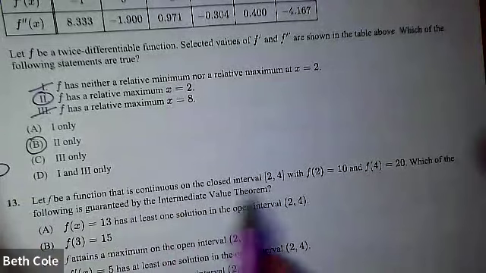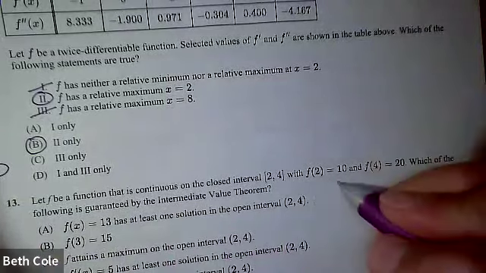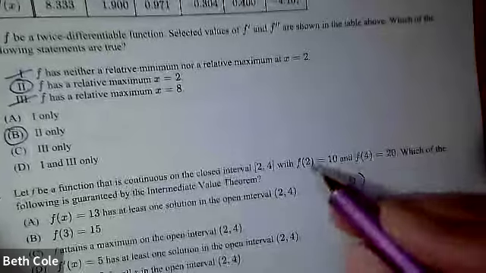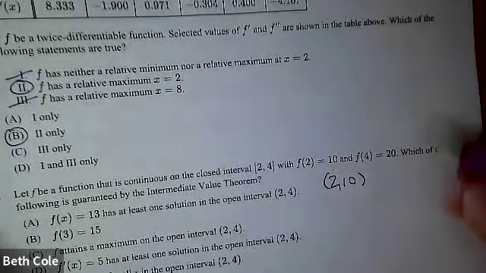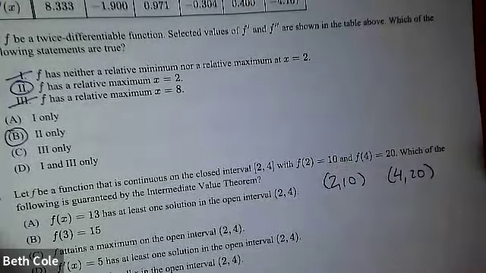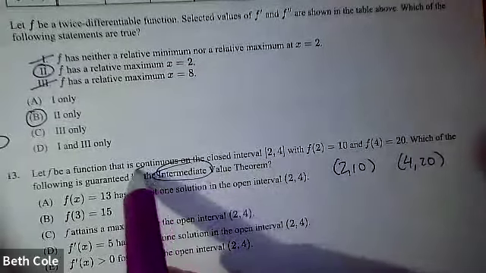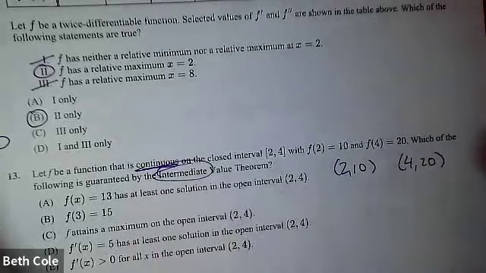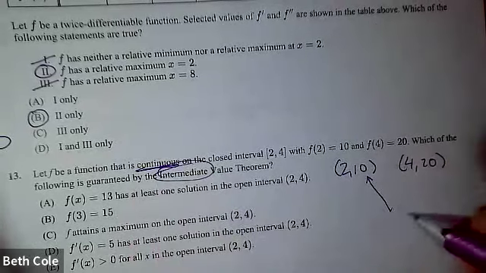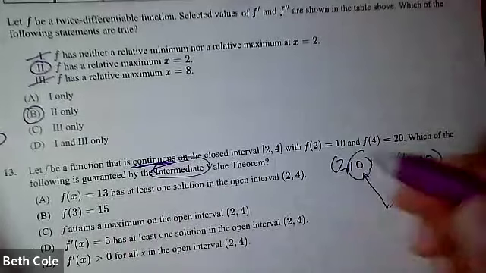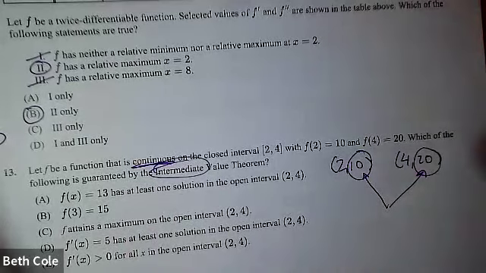All right, let f be a function continuous on this interval. We have the point 2, 10. I just like writing them as ordered pairs instead of in this function notation. And then 4, 20. What is guaranteed by intermediate values theorem? Well, the function's continuous, which is the only condition we need. It just means you're going to have something in between each of these, in between 10 and 20. You get all the values in between 10 and 20 on that interval.